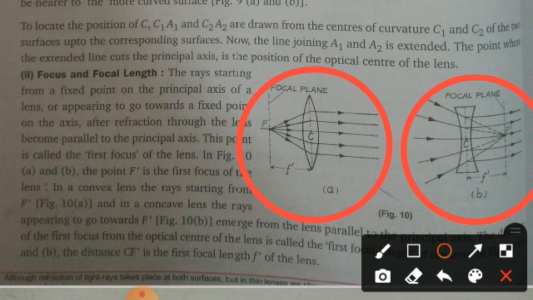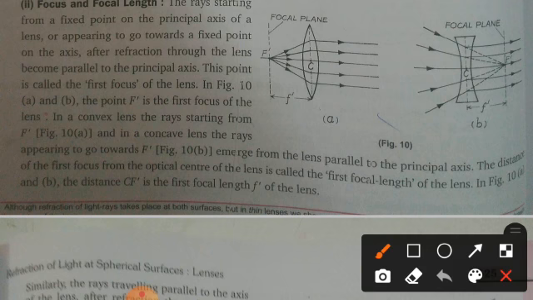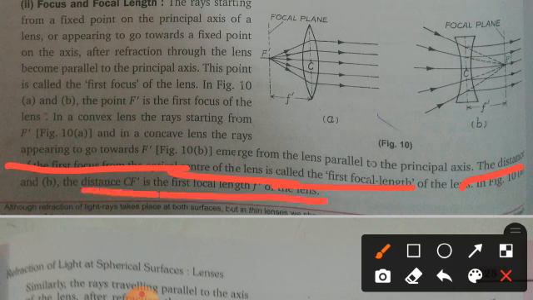In figure number 10, you can see here A and B are the two figures given. The point F dash is the first focus of the lens, clear. In a convex lens the ray starting from F dash, and in a concave lens the ray appearing to go towards F dash, emerges from the lens parallel to the principal axis. The distance of the first focus from the optical center of the lens is called the first focal length. In the lens in figure 10A and B, the distance CF dash is the first focal length F dash of the lens.